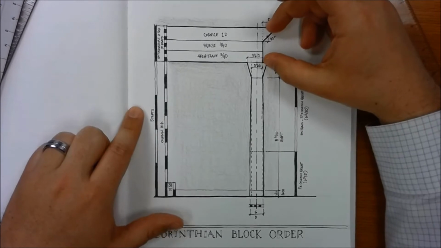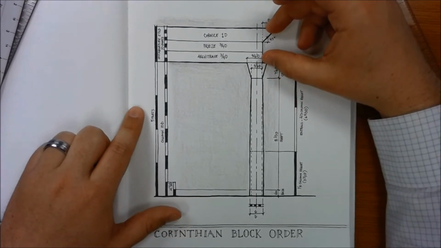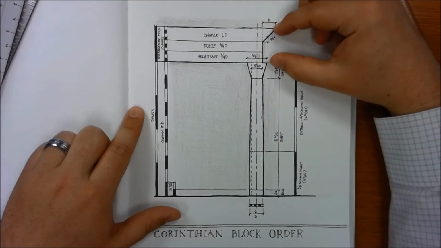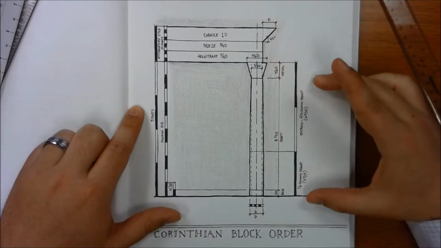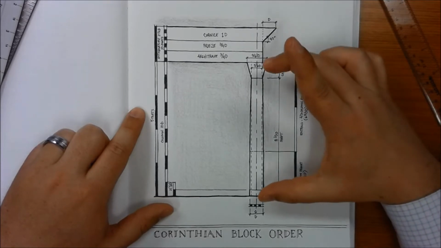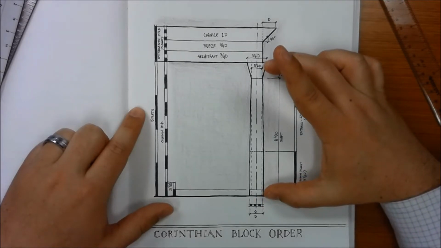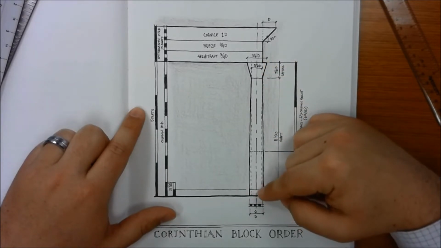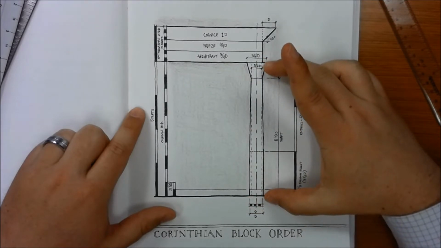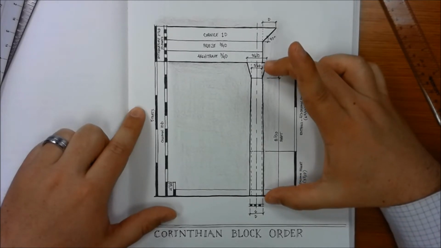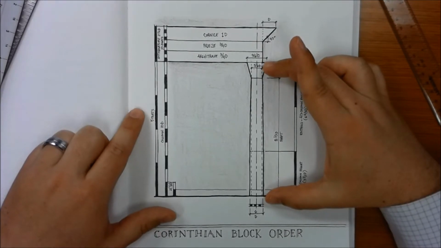The entablature, just as we've looked at in the past, is divided into 3 parts: the cornice, the frieze, and the architrave, and we'll be subdividing those accordingly. The one thing to note is that the Corinthian order in general, unlike the other ones, gets more slender. And it does that by the diameter of the column, how many diameters tall it is. And for this instance, our Corinthian block order, we've got it at 10D tall, or 10 diameters tall.